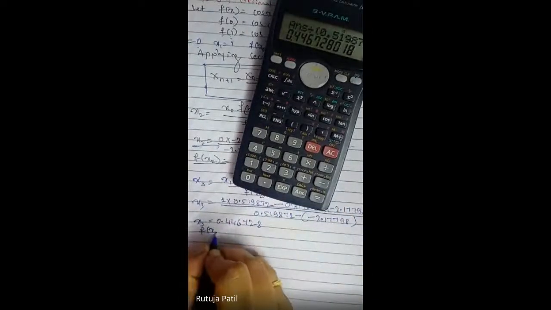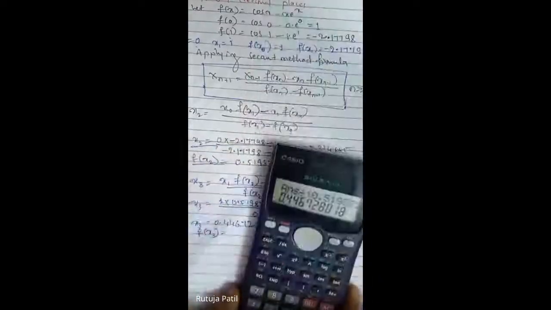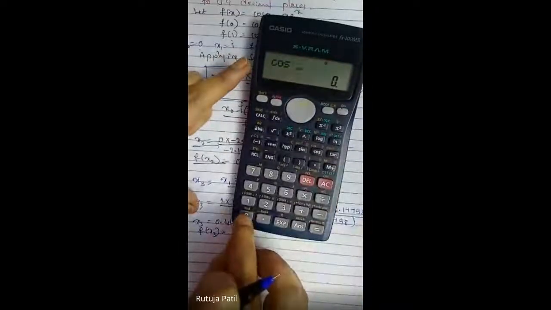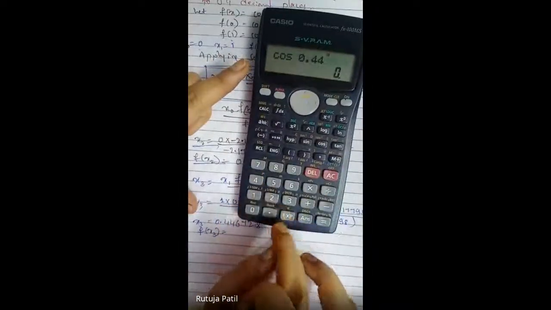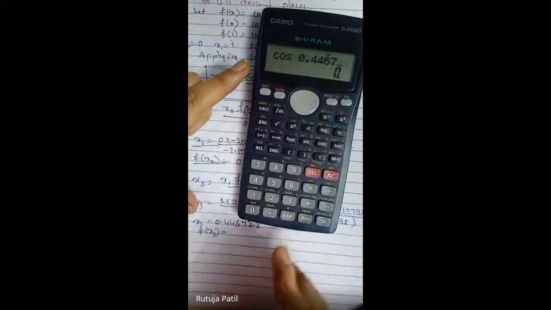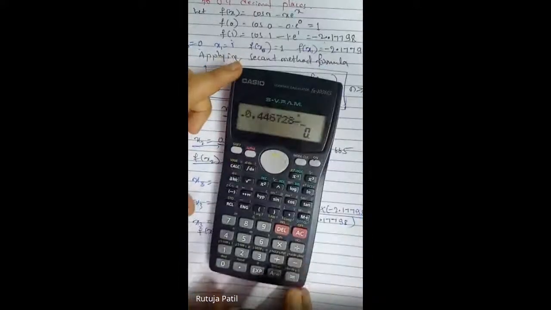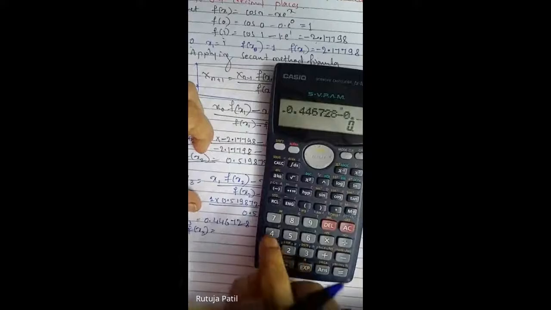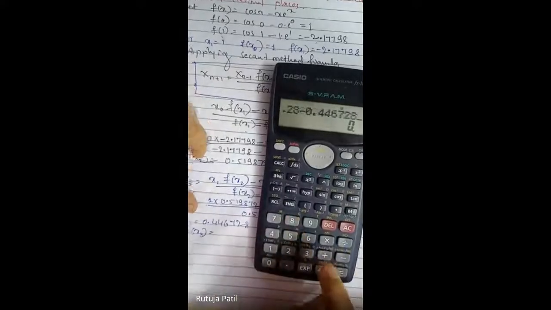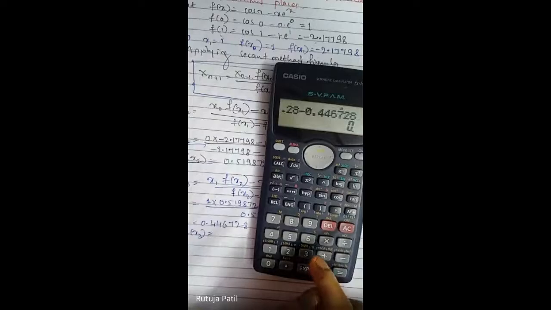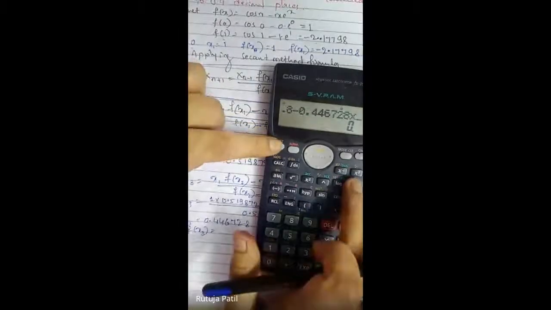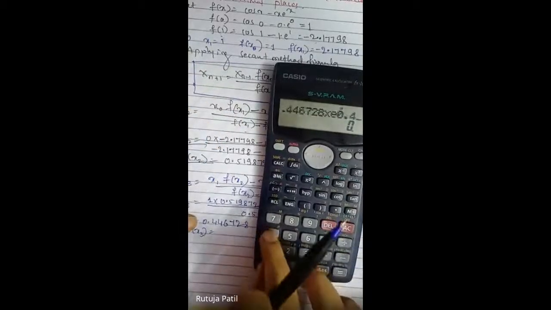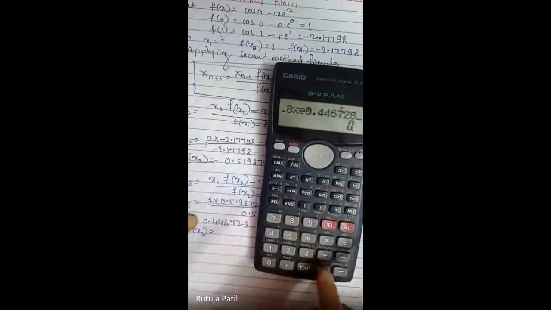Now find the f of x3, that is, substitute this value in this equation, that is cos 0.446728 minus x3 is this value, right? This one, 0.446728, into e to the power x again, that is the same value, 0.446728.